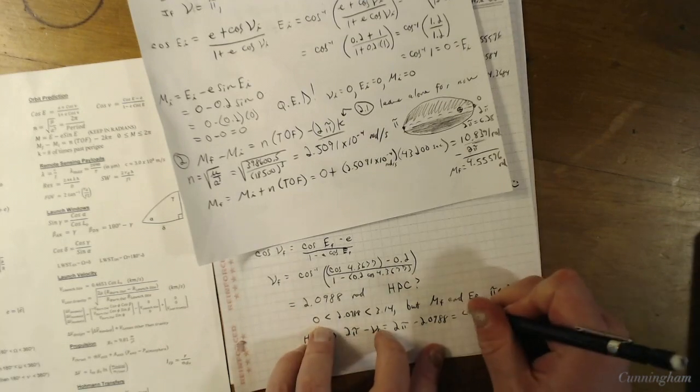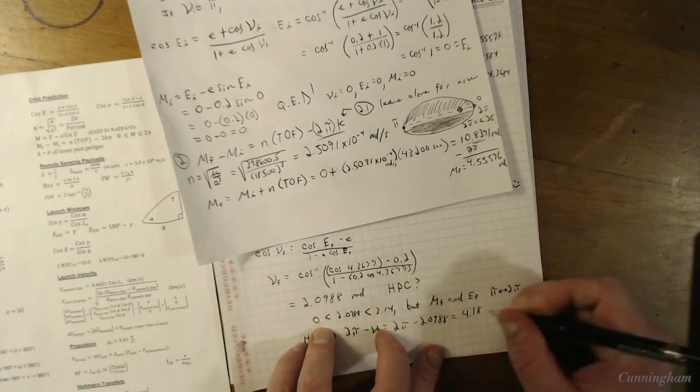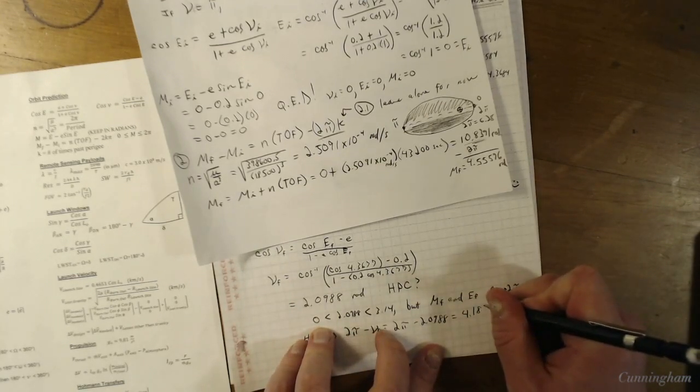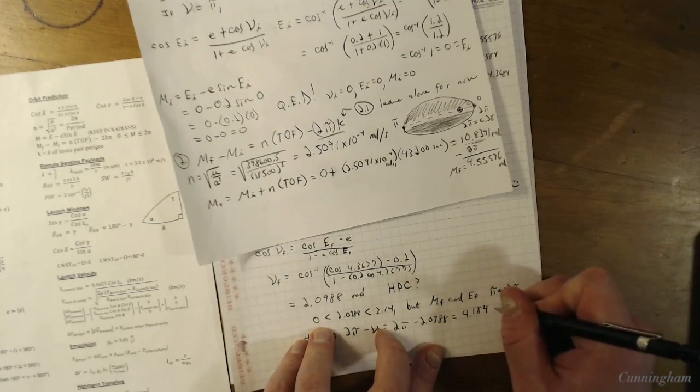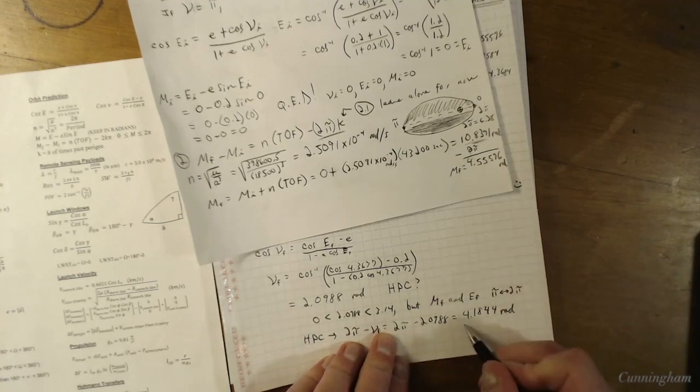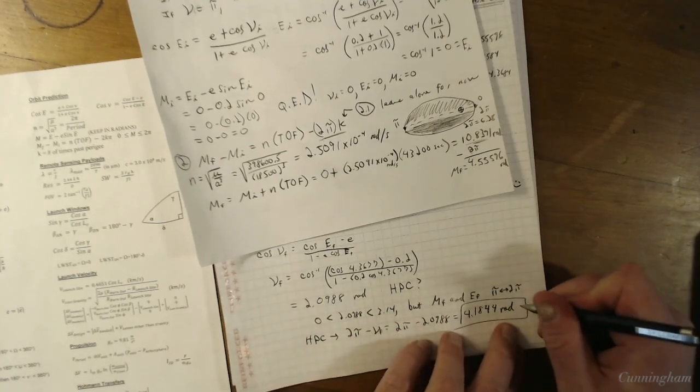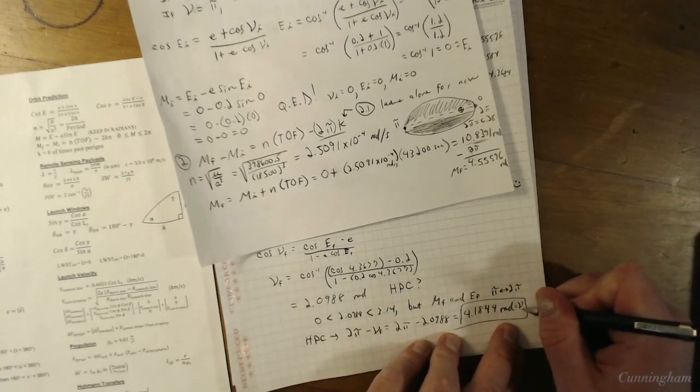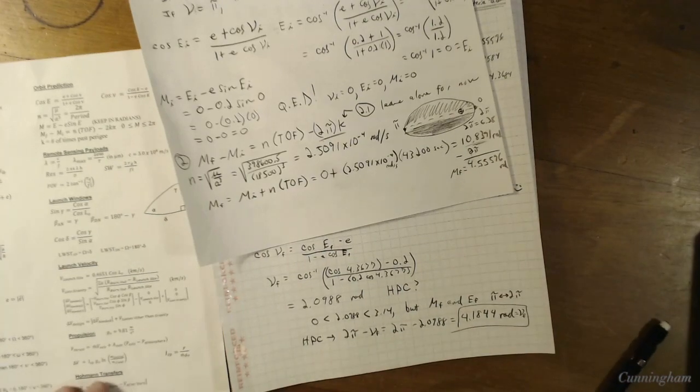Whew. 4.184 radians. That's our true anomaly final.